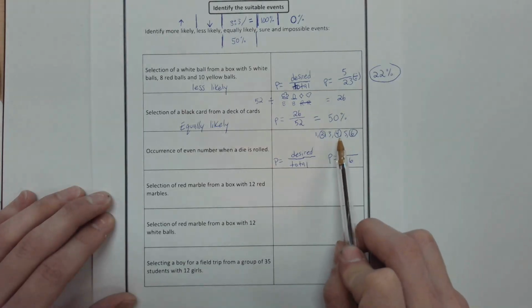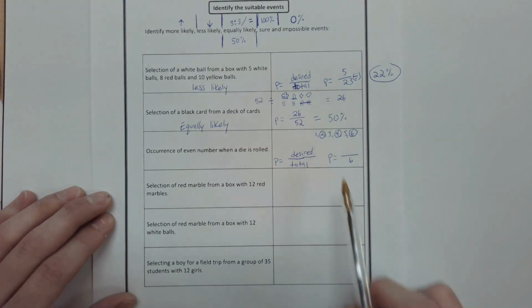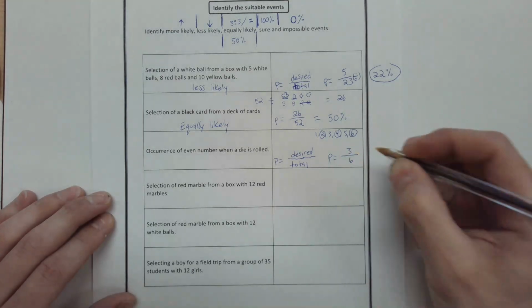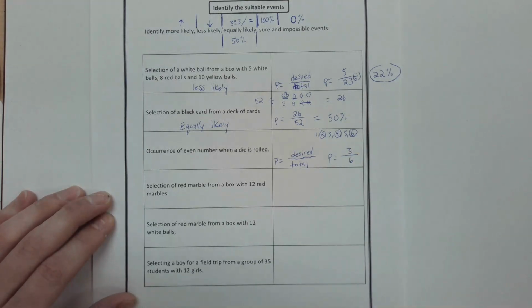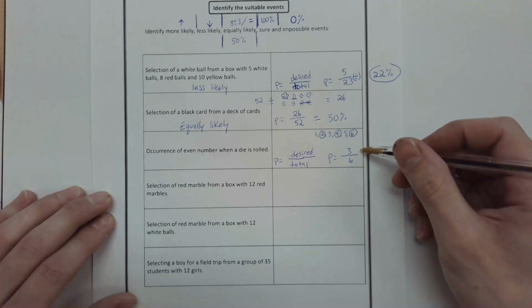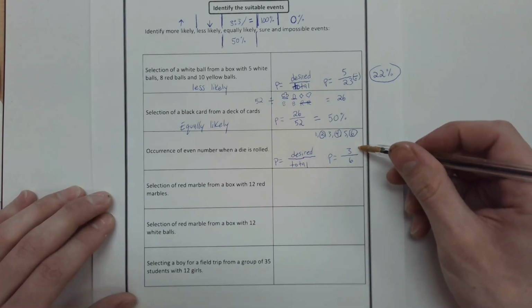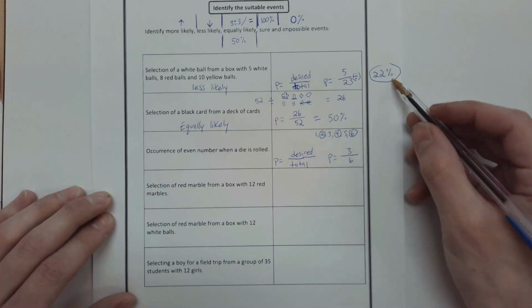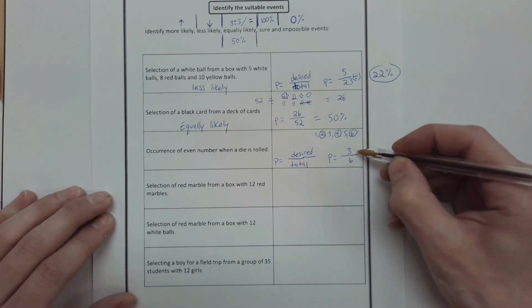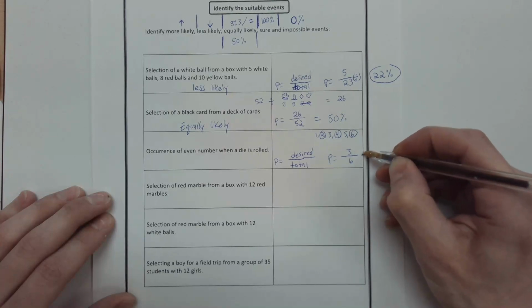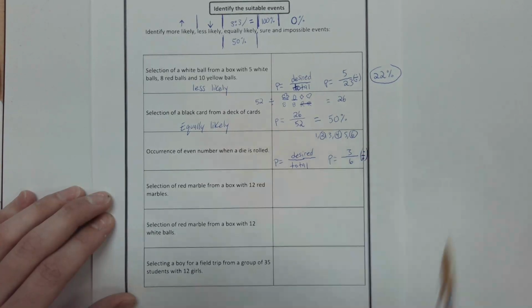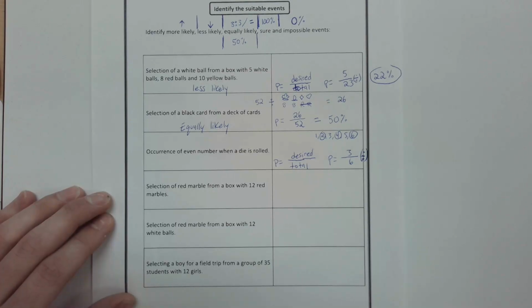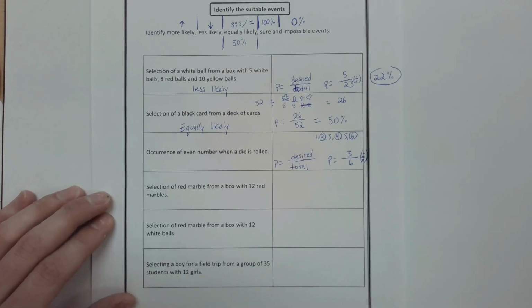How many of our numbers are even numbers? There's 3. Let's turn this into our percentage. Let's take 3 divided by 6 and tell me what you get.